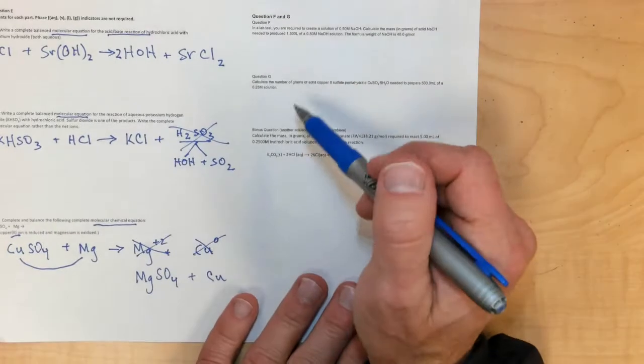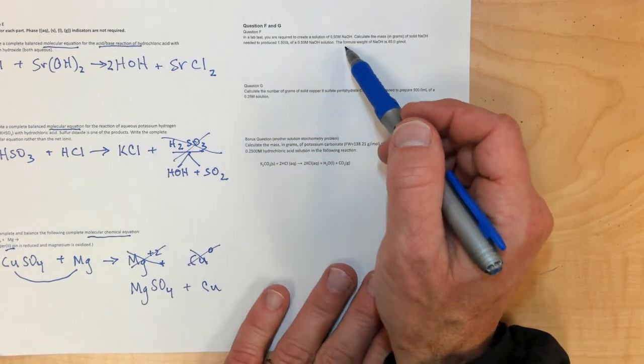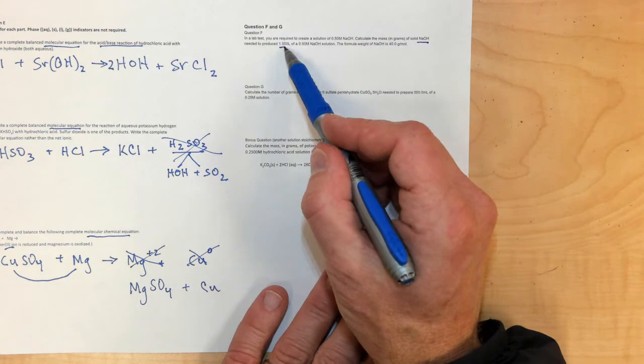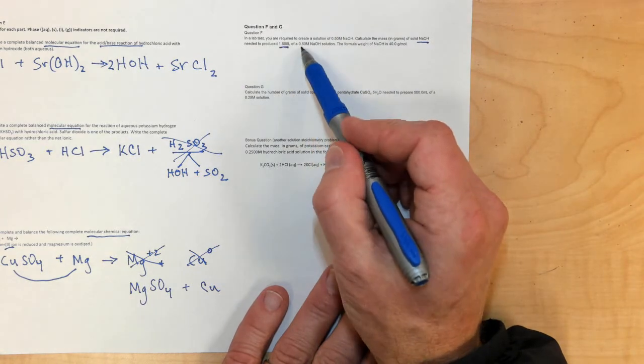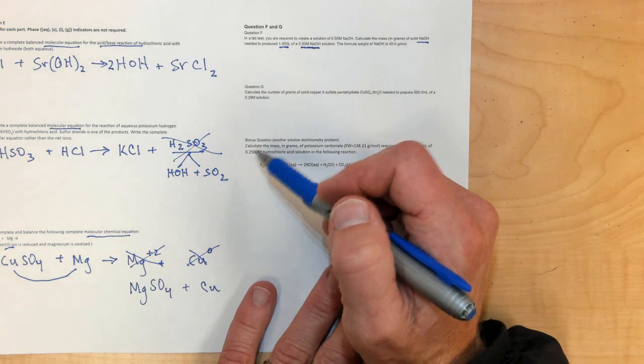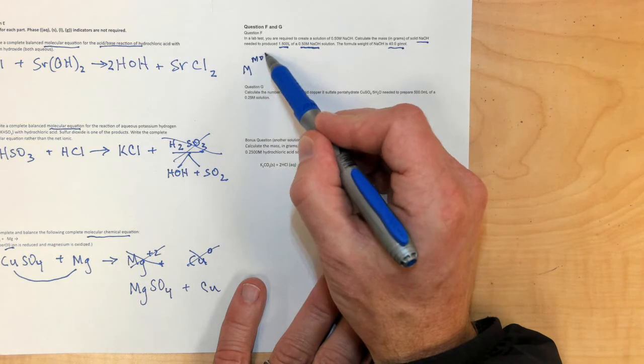Last one. In a lab test, you're required to create 0.5 molar sodium hydroxide. Calculate the mass of solid sodium hydroxide needed to produce 1.5 liters of a 0.5 molar solution. The formula weight is 40 grams. Molarity is equal to moles divided by liters.